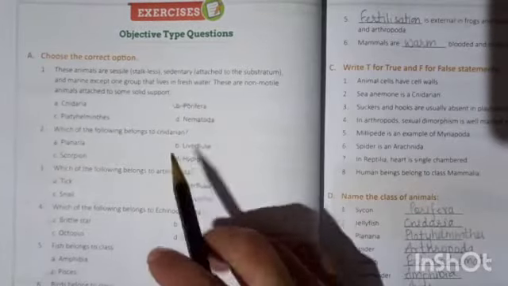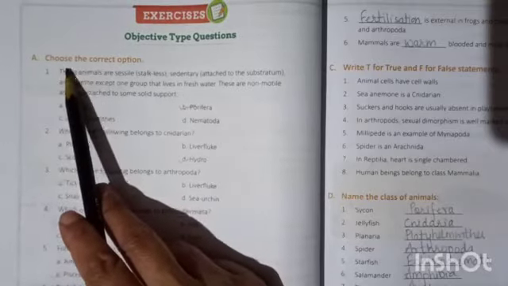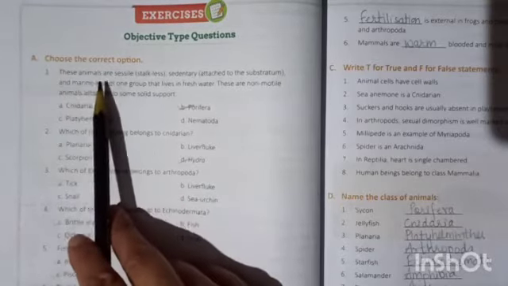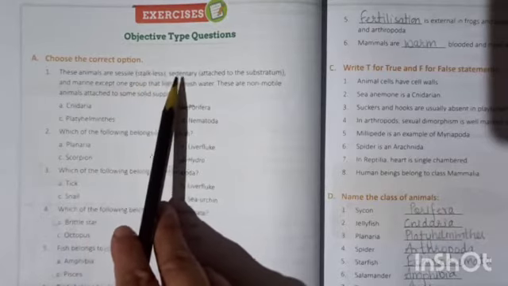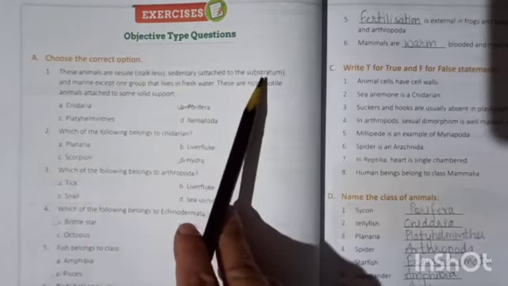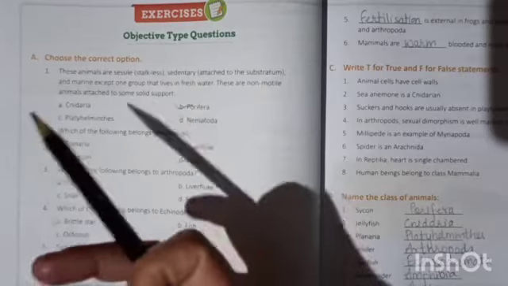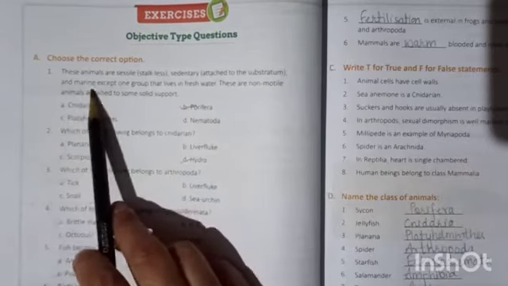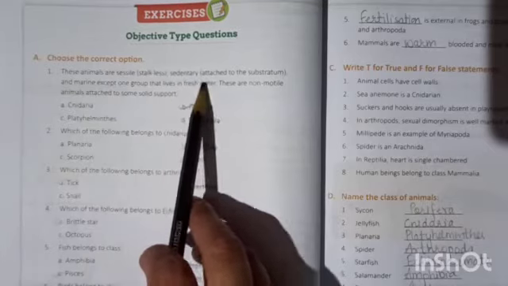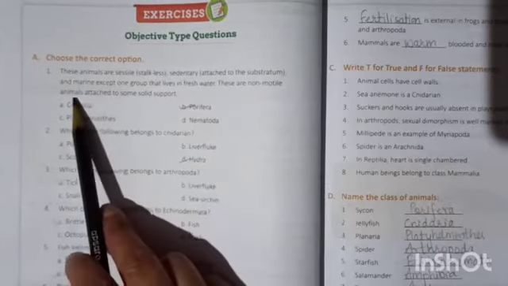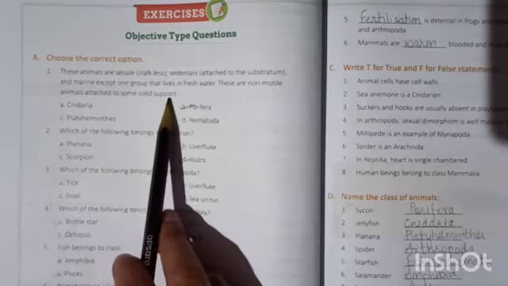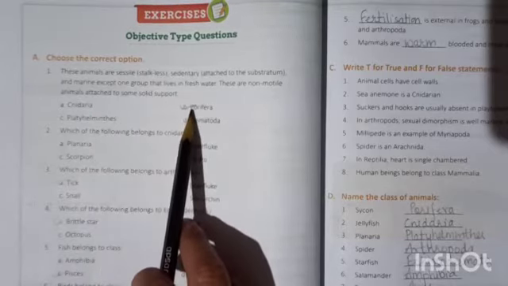Now students, kindly open your book at page number 60 and 61. Let us confirm answers of objective type questions. Let's start with question number A. Choose the correct option. These animals are sessile, that means stalkless, sedentary, that means they are attached to the substratum or solid base, and marine except one group that lives in fresh water. These are non-motile animals attached to some solid support. So the answer is porifera.